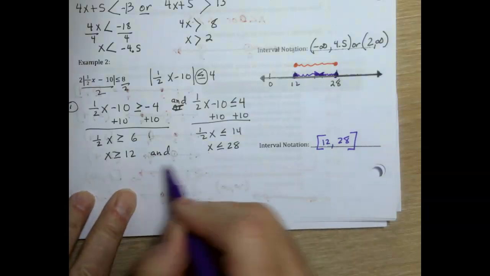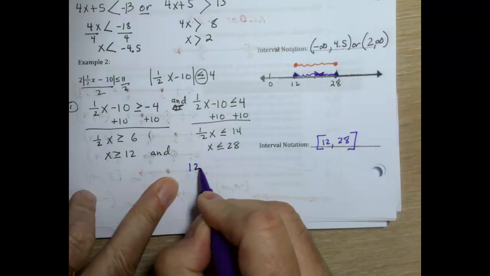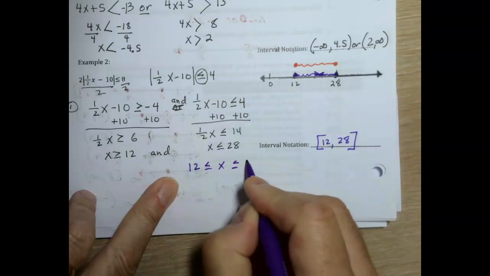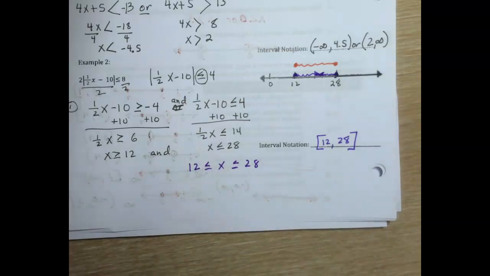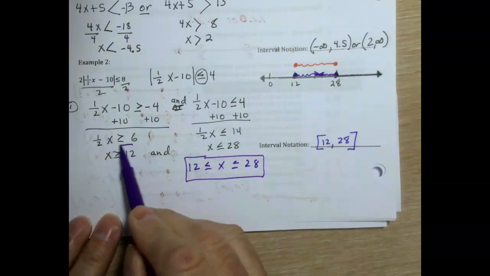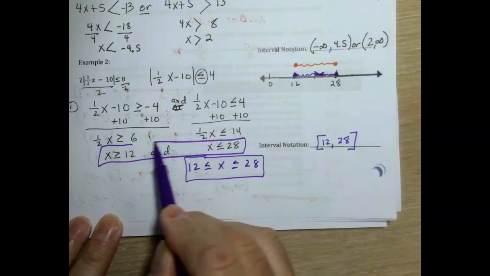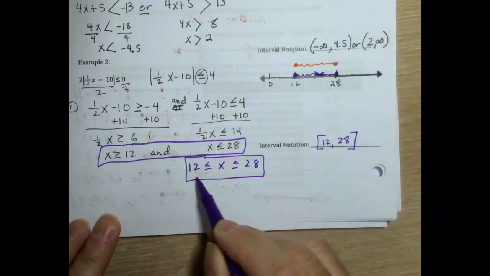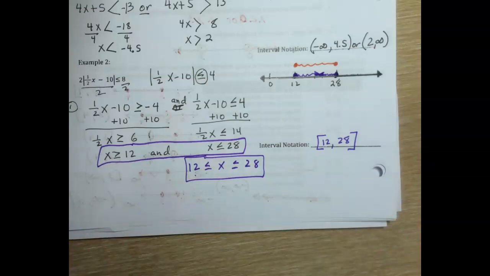It means the same thing as the other form. You only do that with an "and," you don't do it with an "or." I think it's easier when it's written like this because then you know it's going to be this type of notation. Okay?